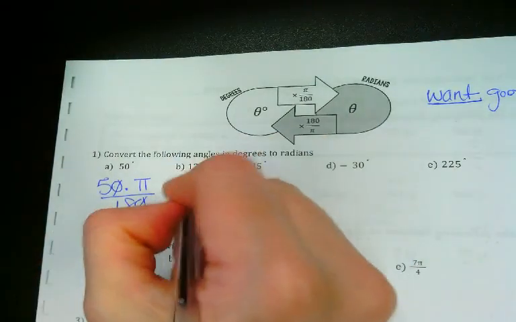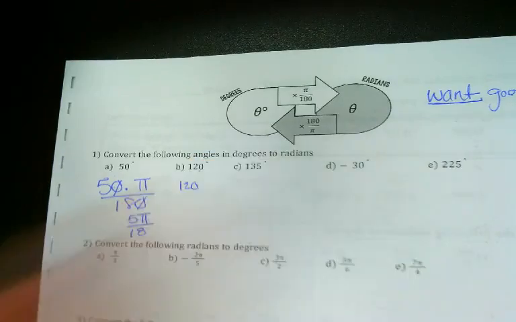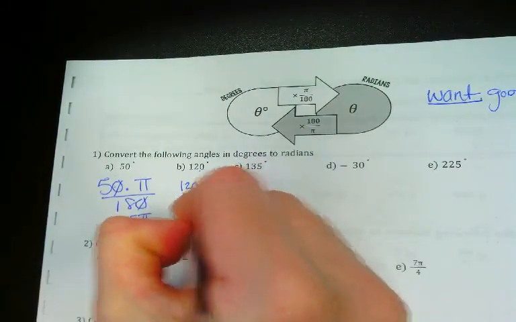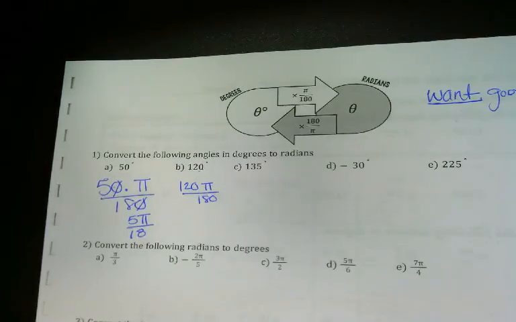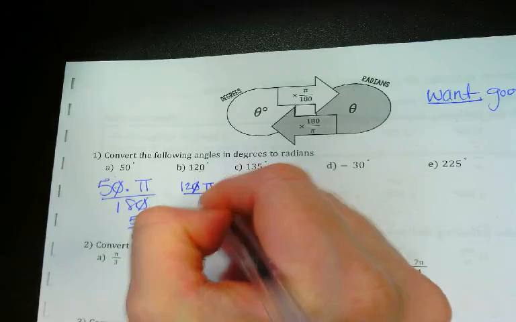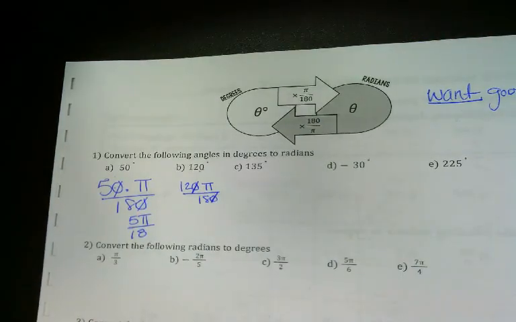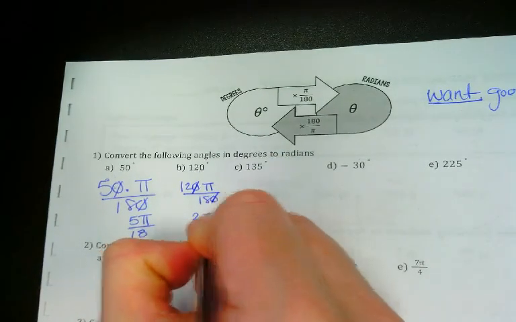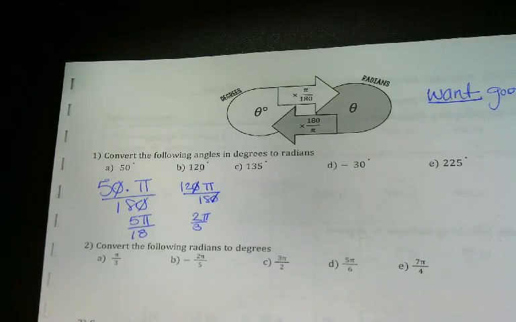Okay, I have 120 degrees, and I want it to go to radians. So whatever I want goes on top. I'm going to multiply by pi over 180. Again, who can I easily cross off? Zeros. I bet without a calculator you can reduce 12 and 18. What number goes into both? 6. So this becomes 2 pi over 3. Okay, or 2/3 pi is fine.